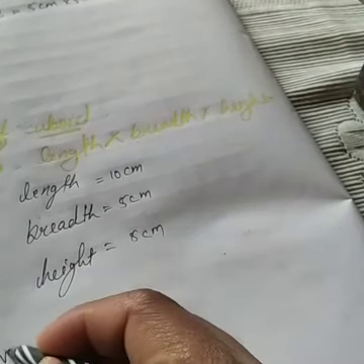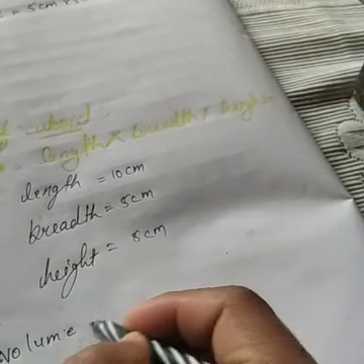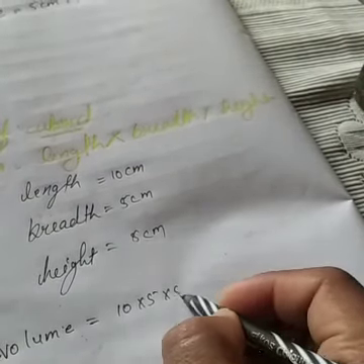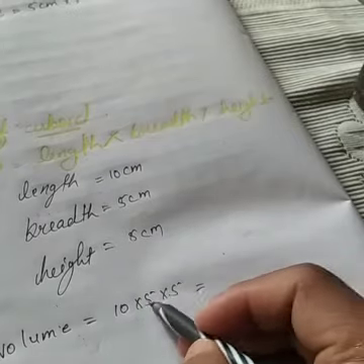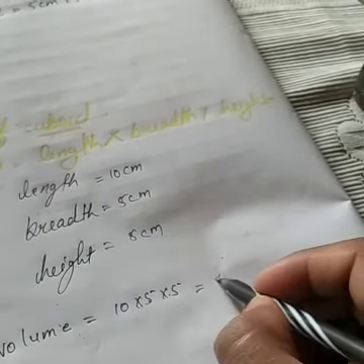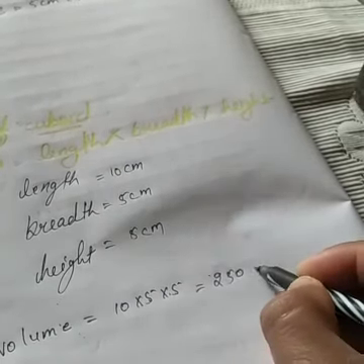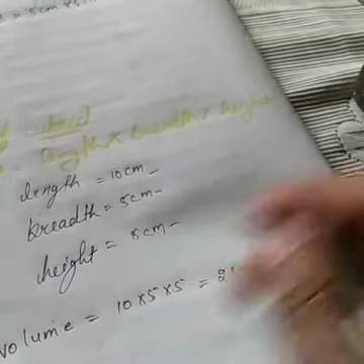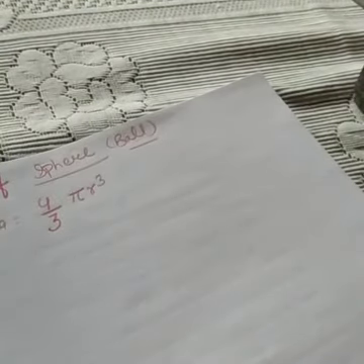And then the volume will be 10 into 5 into 5. We all know 5 times 5 is 25, and then 10 times that is 250. We all know the unit, because we multiplied three centimeters, it will be centimeter cube. It is easy again.